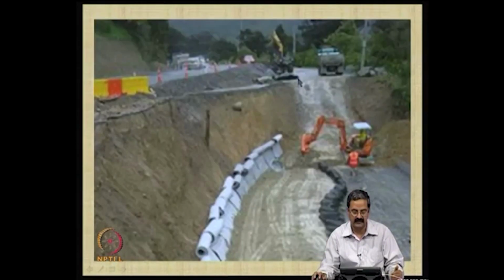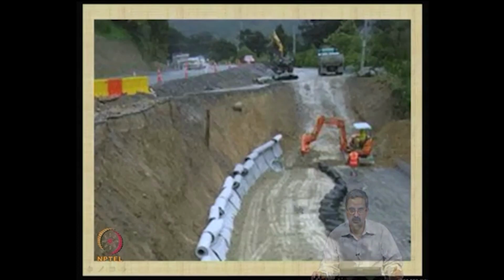So one should be very careful. This is another typical example, where you are trying to use PVDs because you are constructing an extra slope here. See what happens: water comes here, and that should not create a shear failure here. So all the water should go through these prefabricated vertical drains. That is how these drains are installed here.